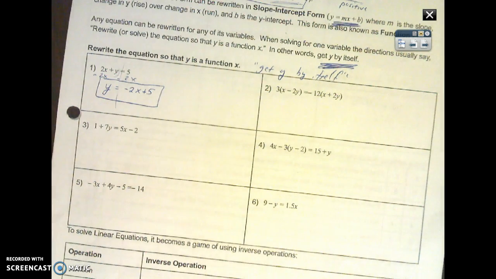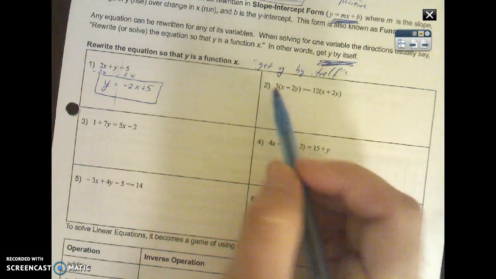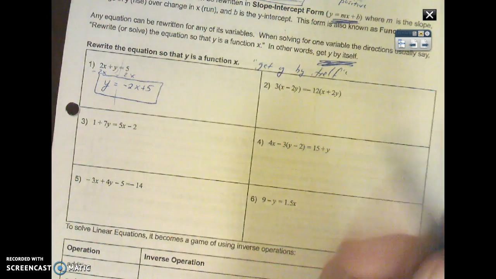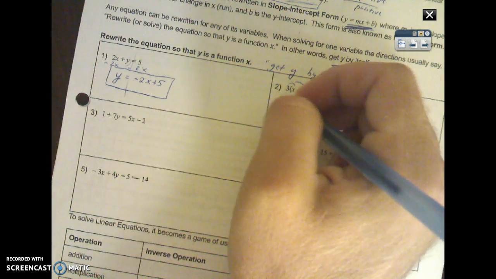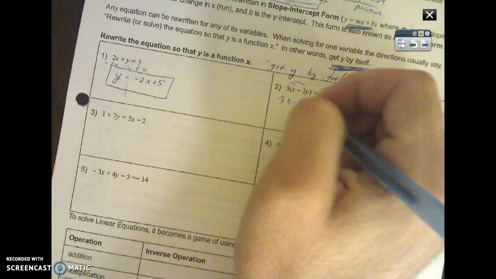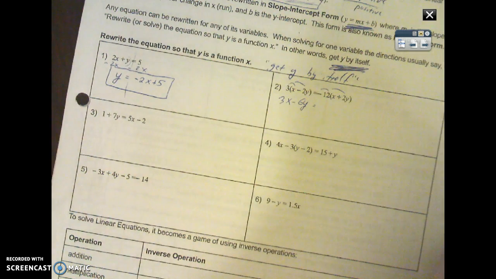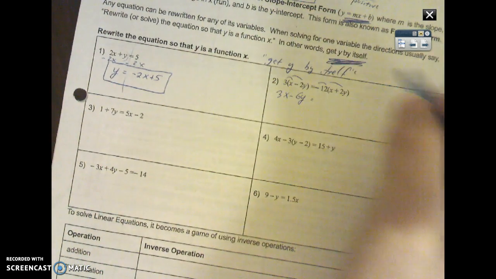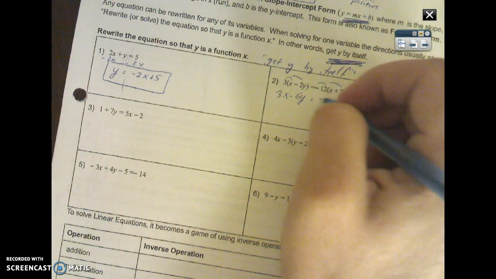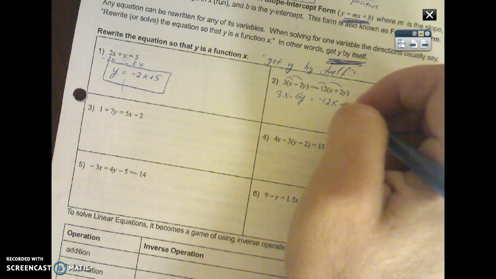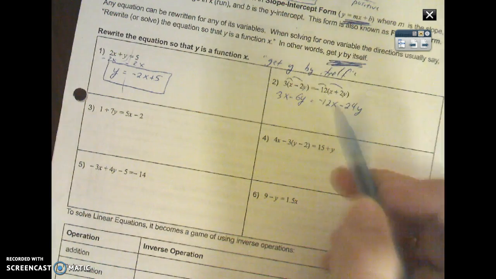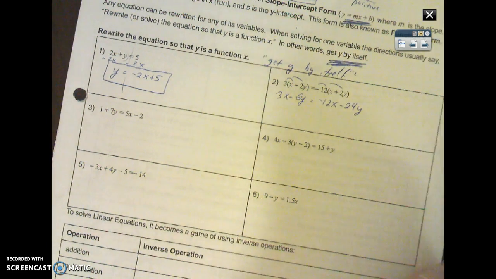Now number 2, same idea. It's what I want to do, but you'll notice I have some numbers out front first, so we're going to distribute them in. 3x minus 6y. Please distribute the 3 to both terms. Equals negative 12x minus 24y. That's a negative, by the way, in case you couldn't see it.